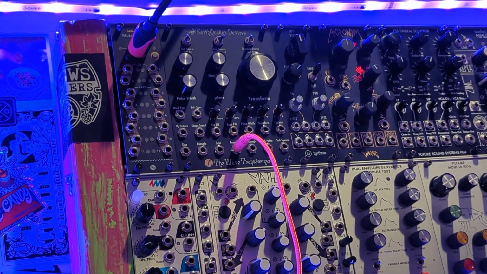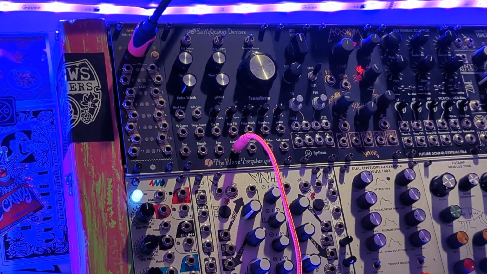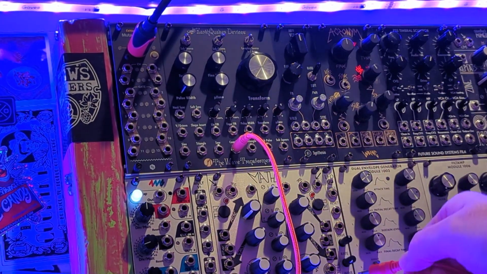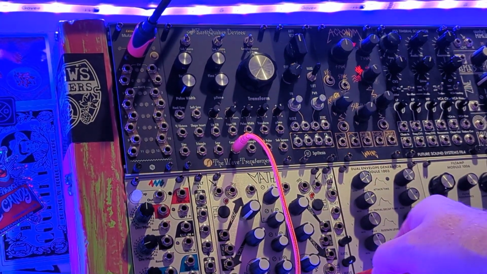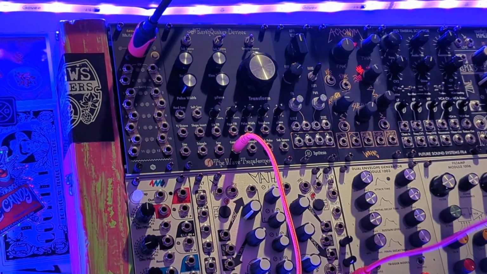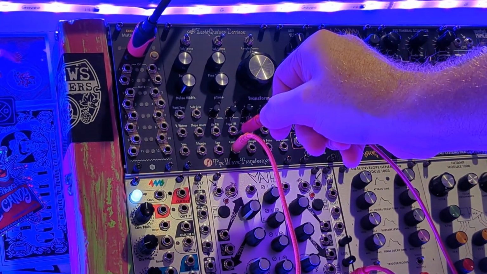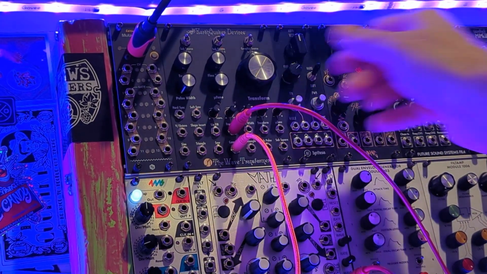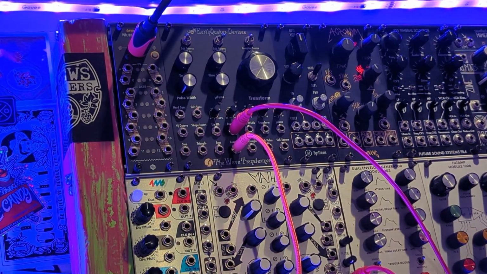Now, if you want to get really weird, you can patch anything into anything and see what happens, but if we put an LFO into the frequency modulation input, you can get some weird results.